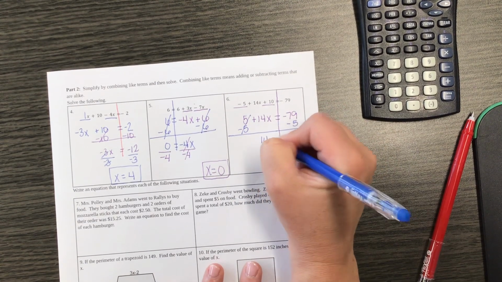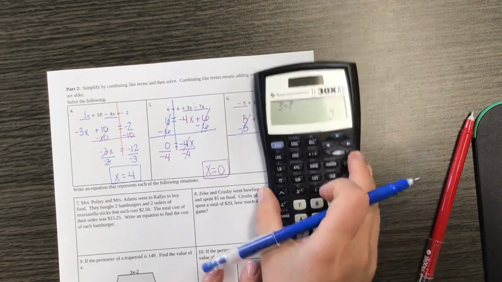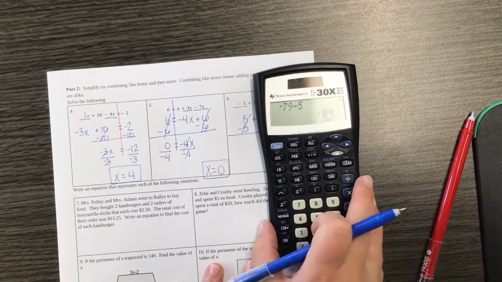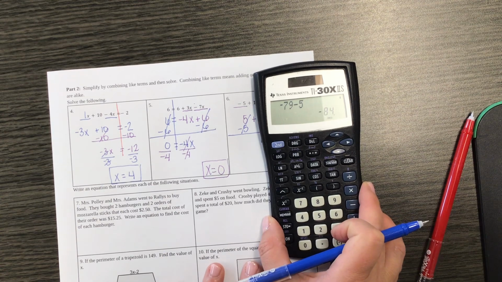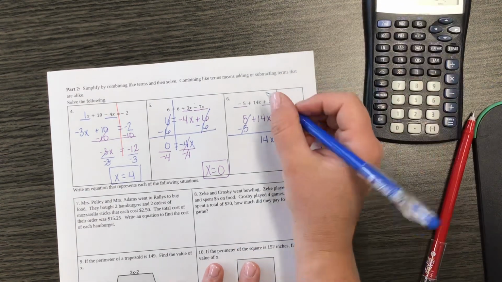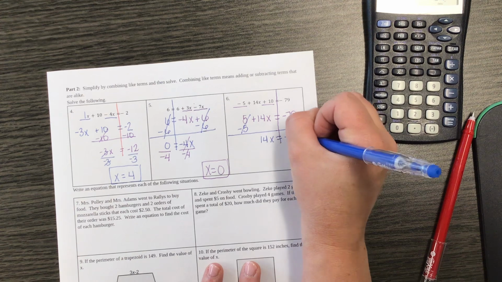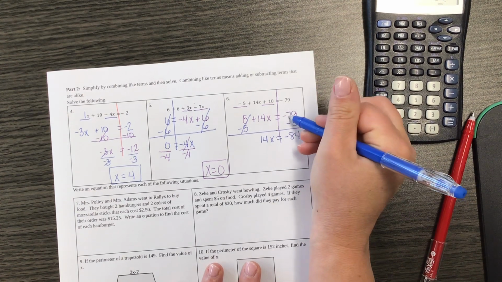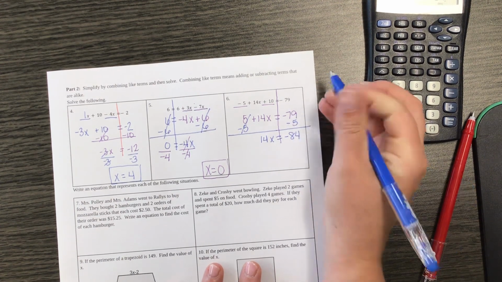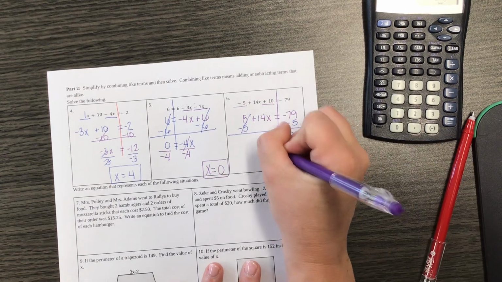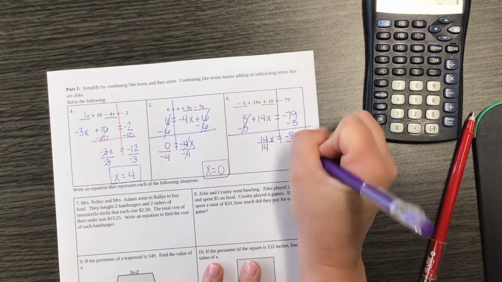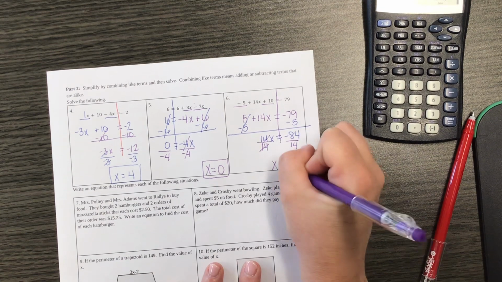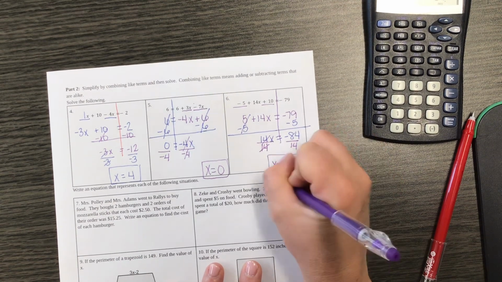So we've got 14x equals a negative 79 minus 5. Again, whenever you're combining those, you do exactly what it says. Don't add any kind of symbols or signs. Just do what it says. Negative 79 minus 5. And then take the 14 with division. Final answer is negative 6.